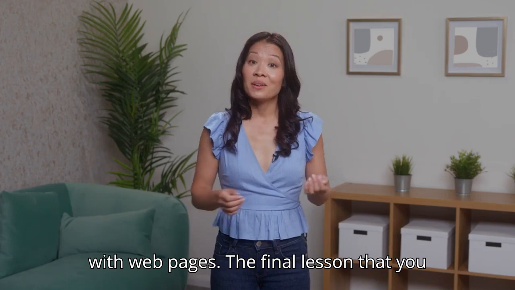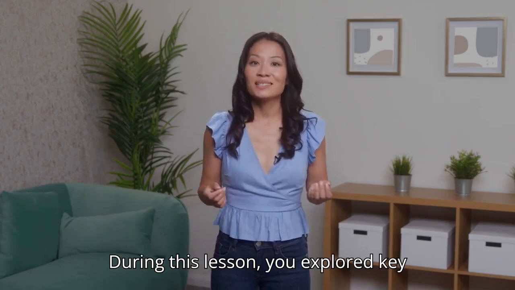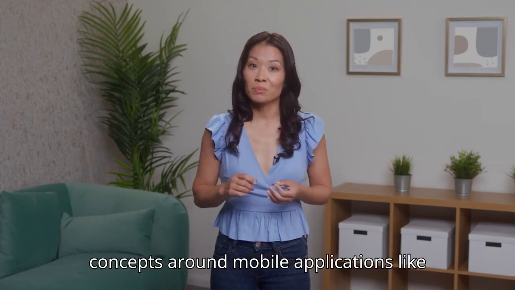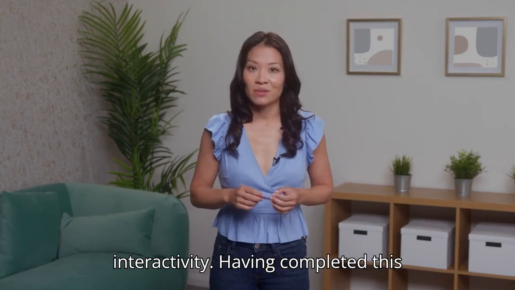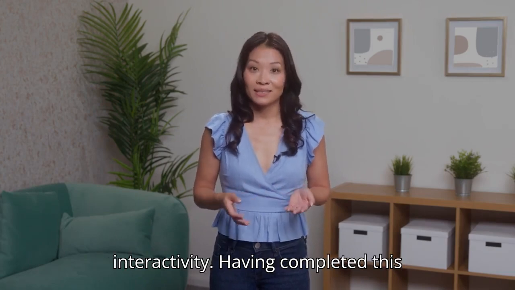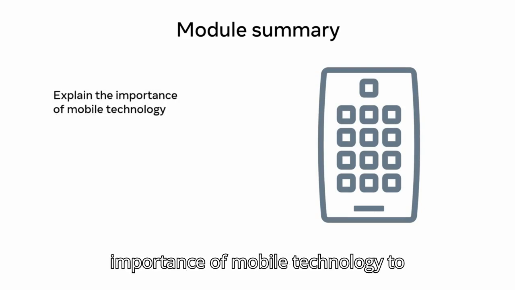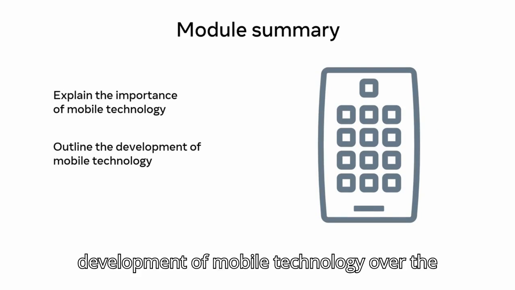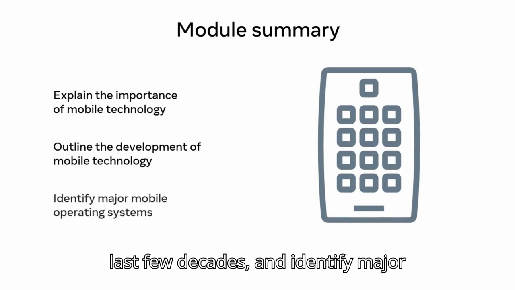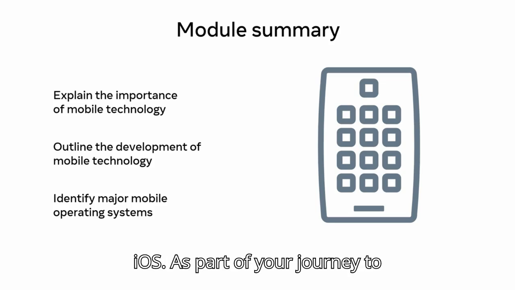The final lesson that you undertook in this module was an introduction to mobile development. During this lesson, you explored key concepts around mobile applications, like development platforms, languages, and interactivity. Having completed this lesson, you can now explain the importance of mobile technology to everyday life, outline the development of mobile technology over the last few decades, and identify major mobile operating systems like Android and iOS.